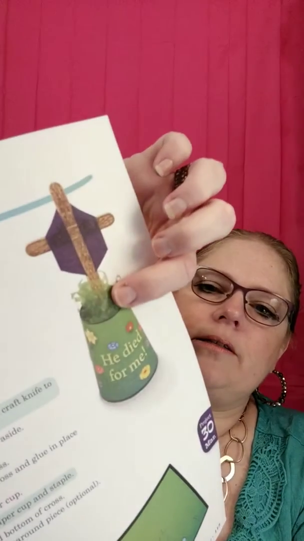Then you're going to color the craft sticks brown. You're going to glue the craft sticks in the shape of a cross. You're going to drape your purple ribbon around the cross and glue in place. That's optional. You don't have to do that. And then insert the cross into the little slit. Okay, and you'll probably have to use some glue to keep it in place.